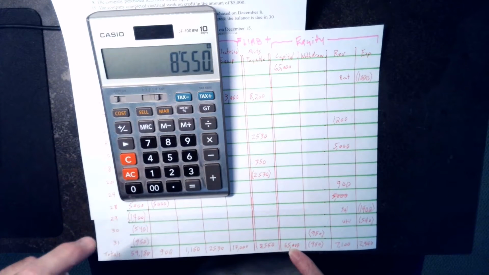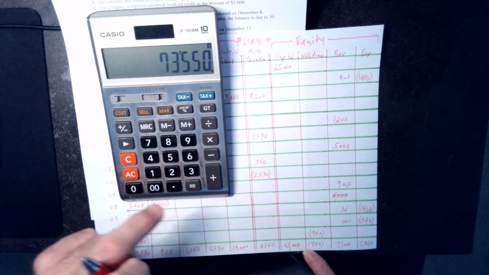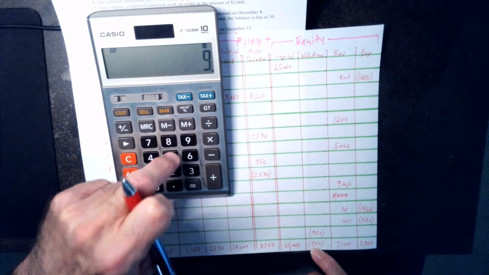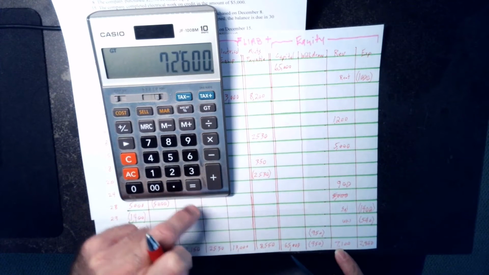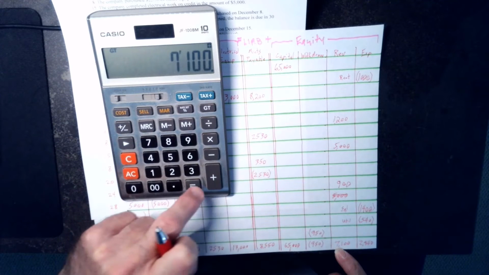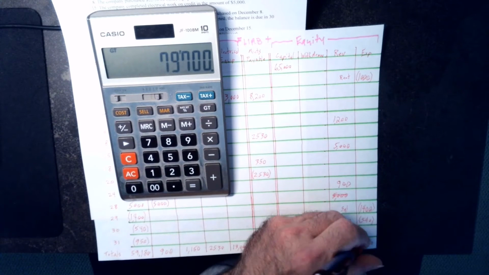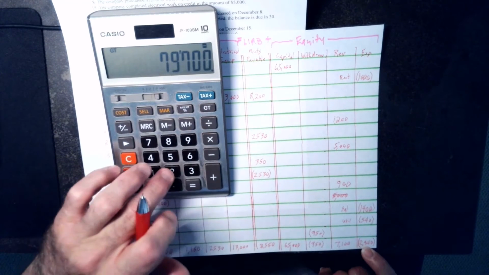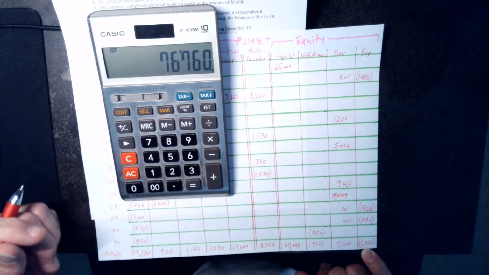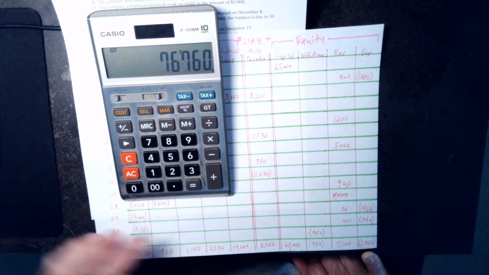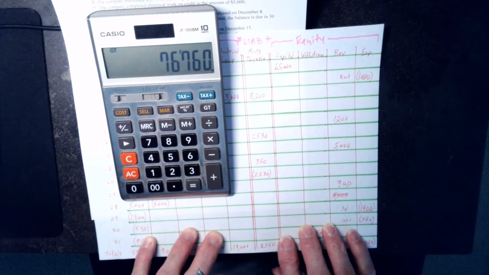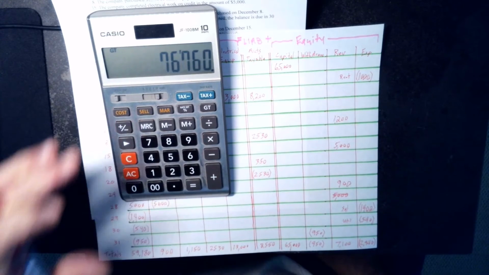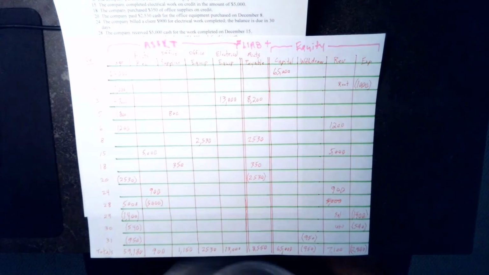Over here on the other side of the equals mark, remember 76,760, 8,550 plus 65,000, that's 73,550, minus 950, plus 7,100, and make sure I got this right, minus 2,940. 76,760. So I have 76,760 on both sides of my equals mark, so I am in balance. Yay! Okay. Next step.